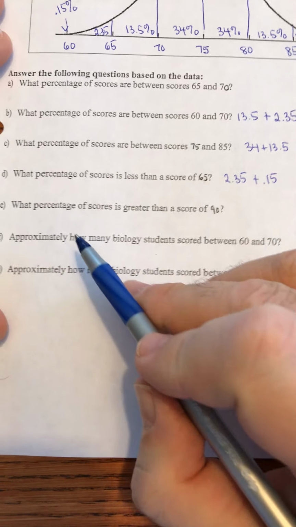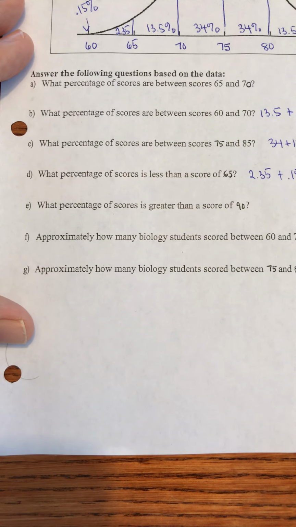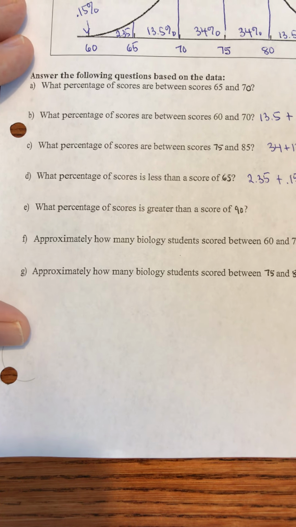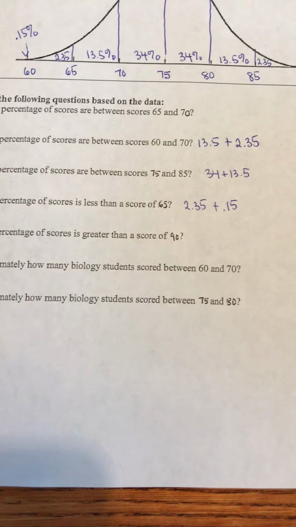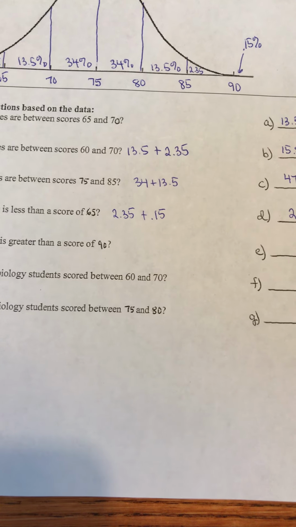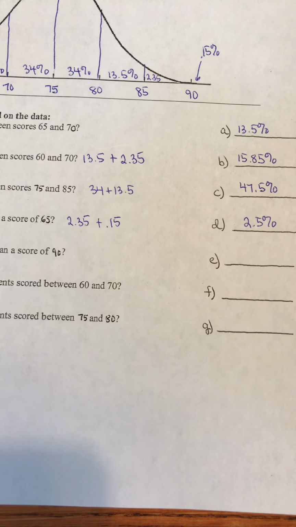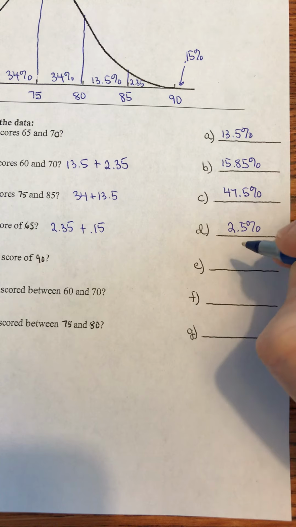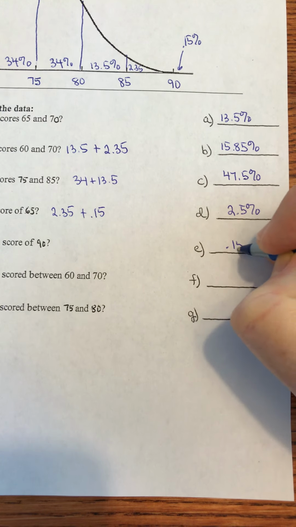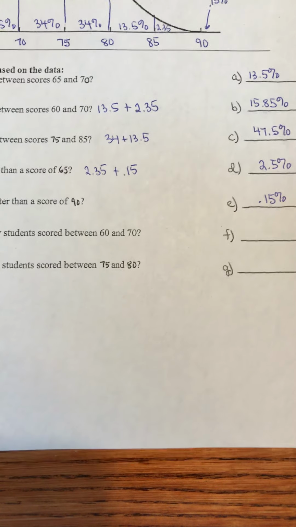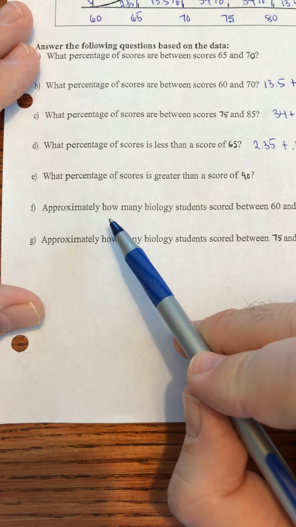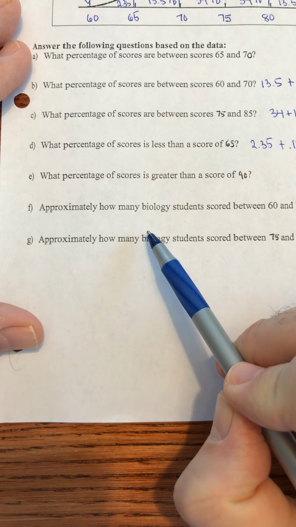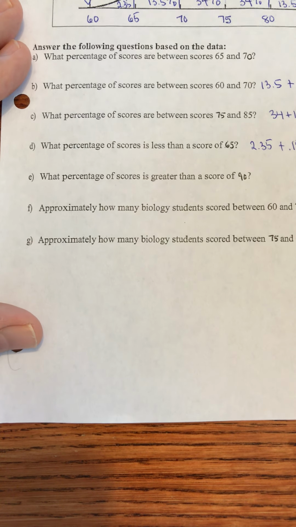Next one, you try this one on your own, put it on pause, try this one, come back and check and see if you got the right answer. What percent of scores is greater than a score of 90? Oh, look, all this work I did at the beginning paid off because my answer's right there, 0.15%. Now, the last 2 don't say what percent. They say approximately how many. All right, so, but again, I still need to find the percent.